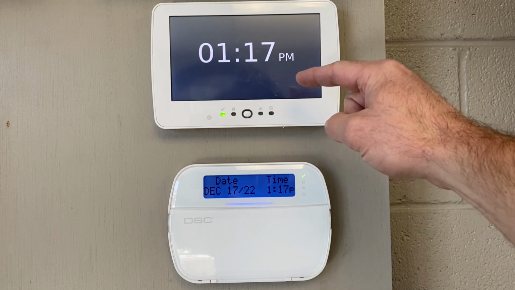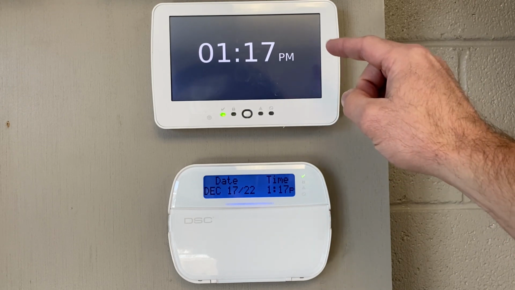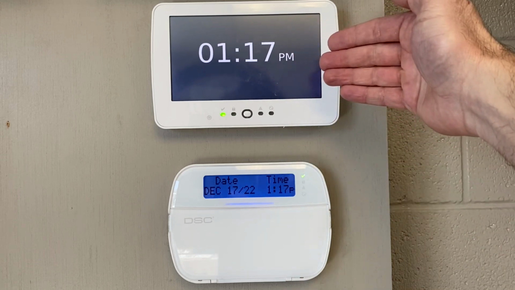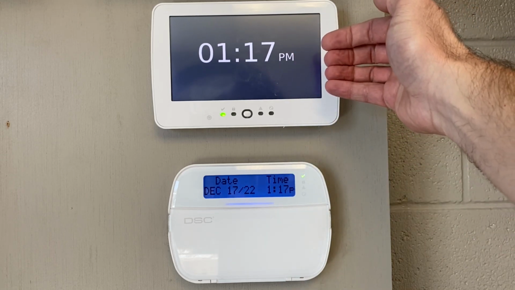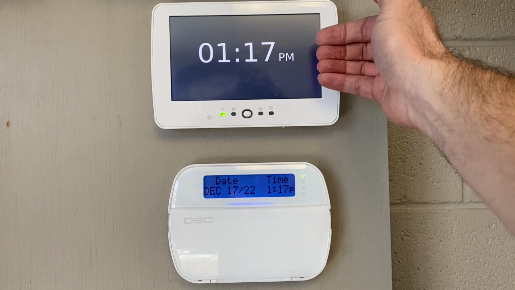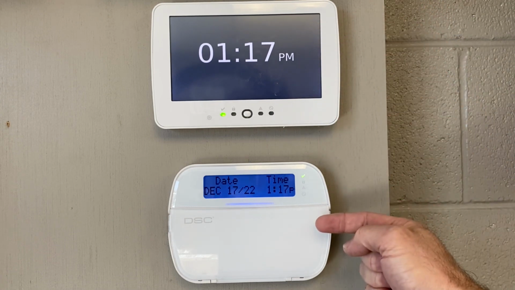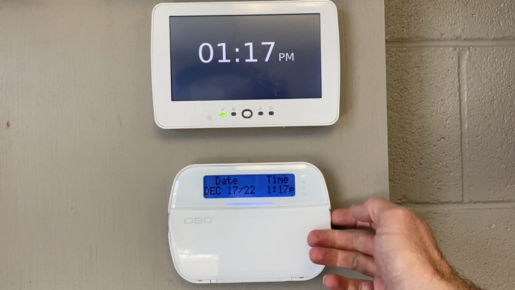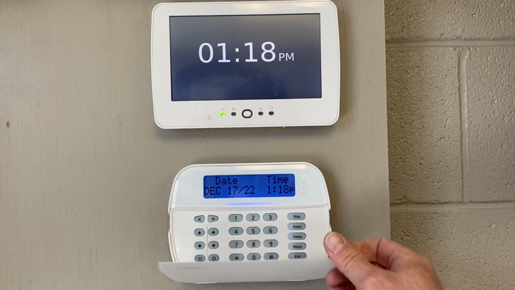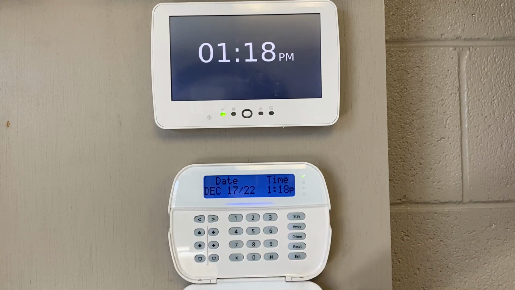A global keypad means that all of the partitions can be armed or disarmed from this keypad according to your alarm code, whether it is able to arm and disarm different partitions. The LCD keypad is generally assigned to be a partition keypad, meaning that it will be assigned to one partition. For example, in the ATM, we would use this keypad, or in an IT room, we would use this keypad.